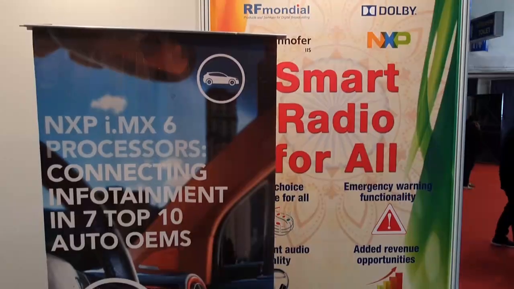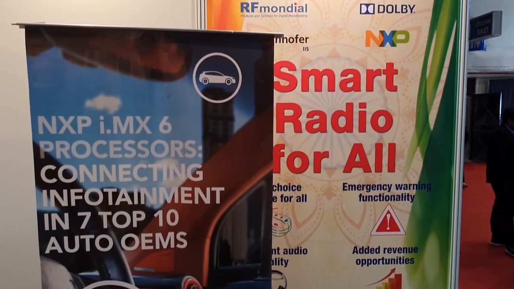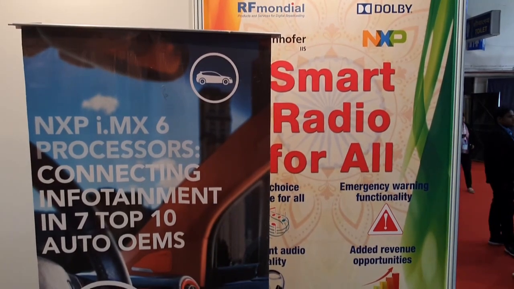So now we are with NXP, a company from Bangalore that is developing and implementing the DRM solution for digital radio, particularly for the automotive market here in Bangalore. Please introduce yourself and then what products you're presenting. My name is Sushil Kumar Gupta. I am a program manager in NXP and responsible for DRM activities running in Bangalore.